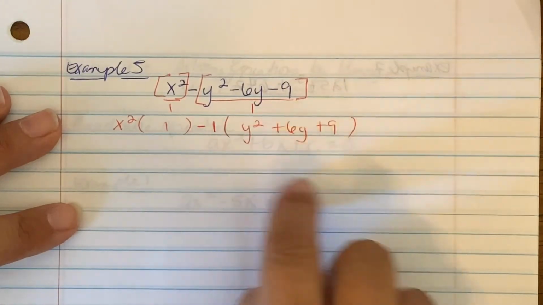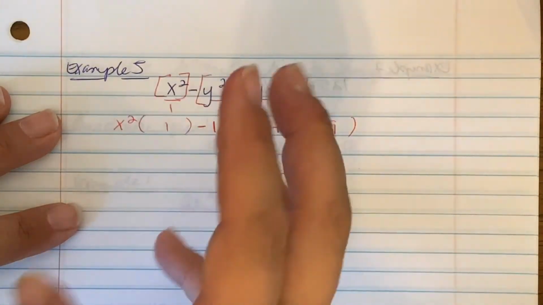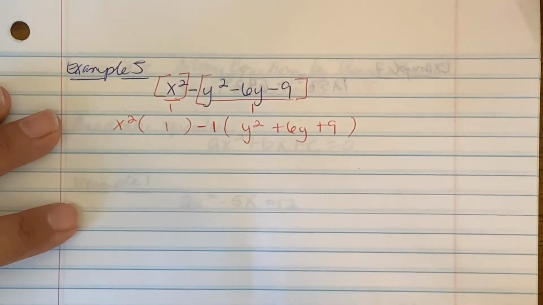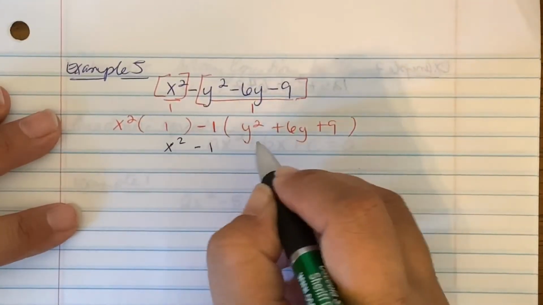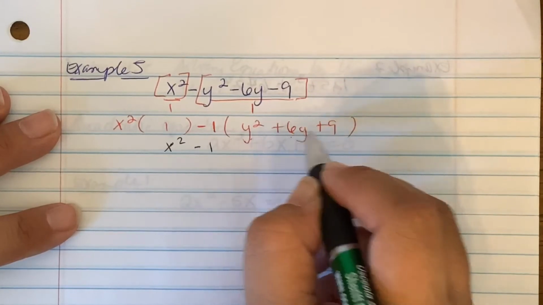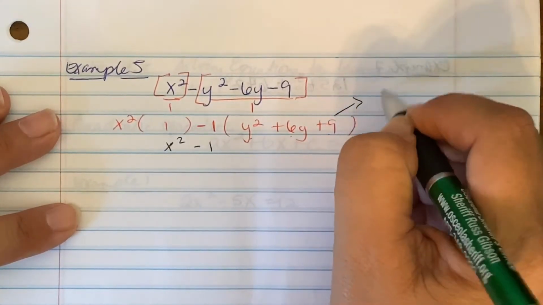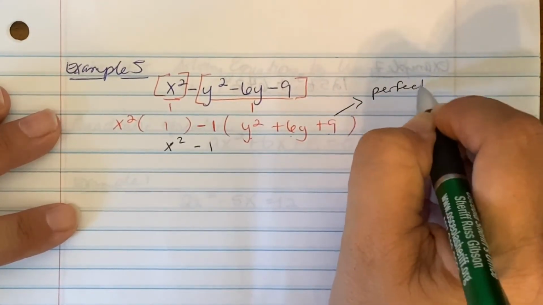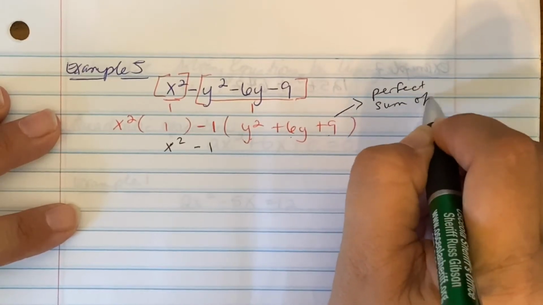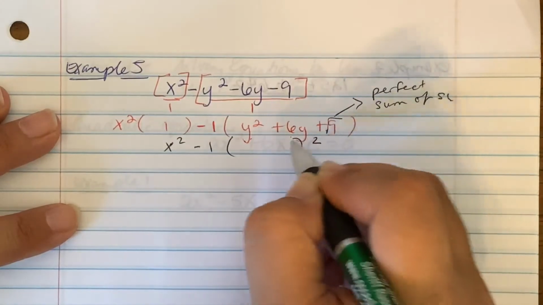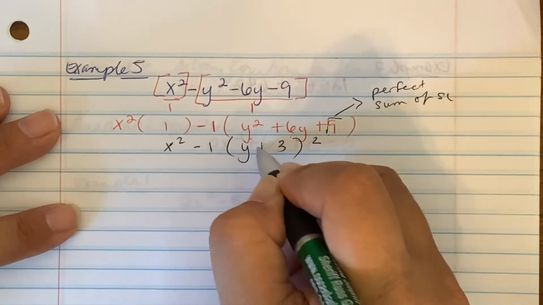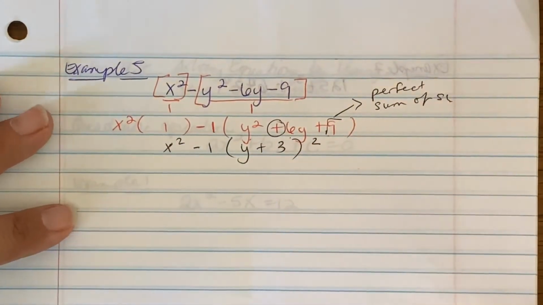So we're going to break this down further. The 1 is just there to be a piece of the value, so we're not using it. So I'm writing x squared. But this one right here, y squared plus 6y plus 9, this is a perfect sum of squares. So it breaks down into a power of 2. Remember, square root of 9 is 3. Plus 6y in the middle, so I get y plus 3.